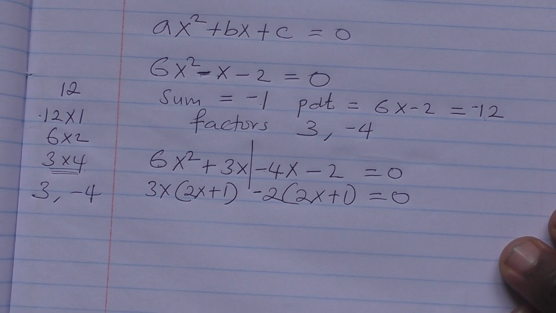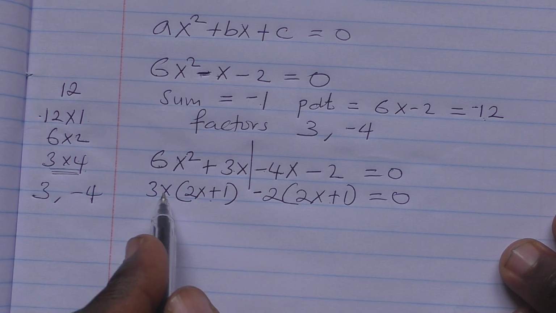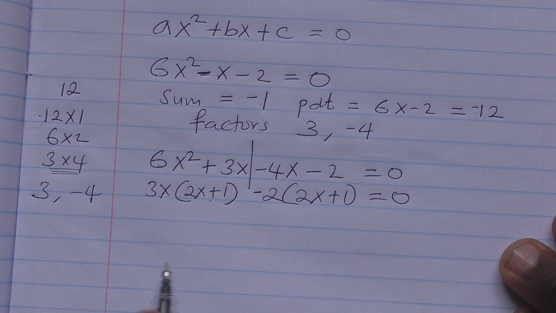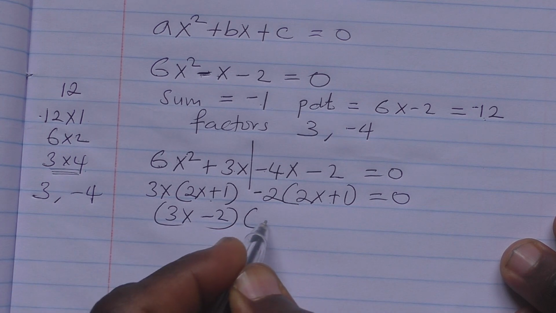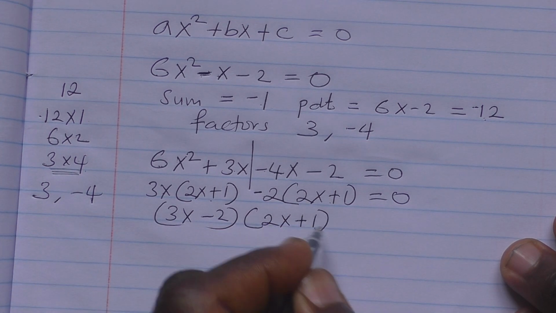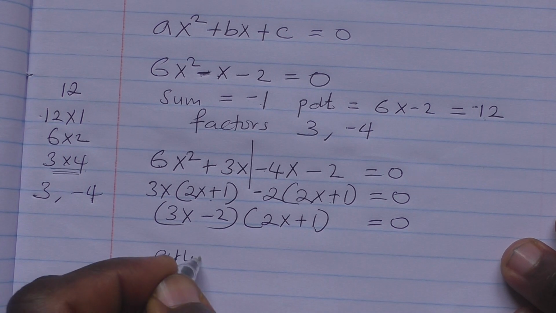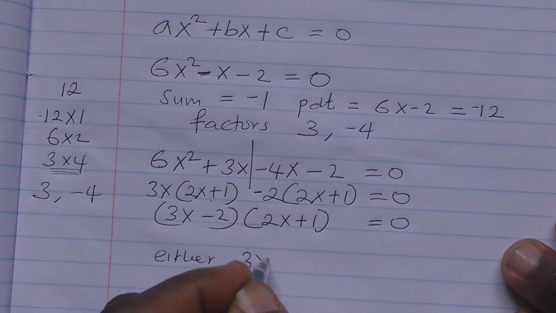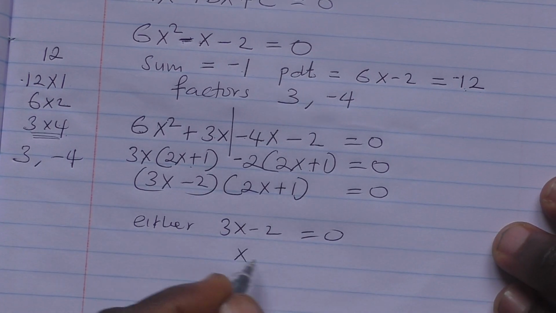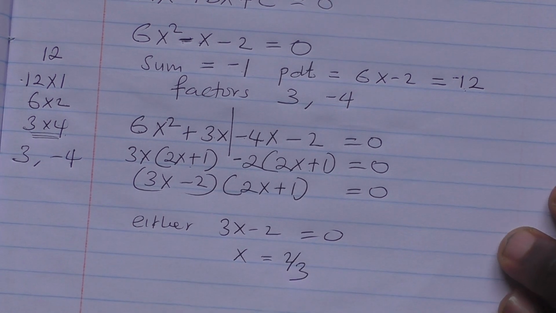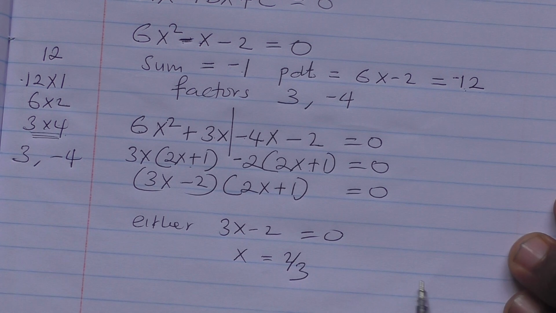You must always ensure that these two brackets are the same. So we get this and that in a common bracket, which is 3x minus 2, and then 2x plus 1 equaling to 0. And then we say either 3x minus 2 equals to 0, which gives us x as 2 over 3, when we take it to the other side and divide through by 3.